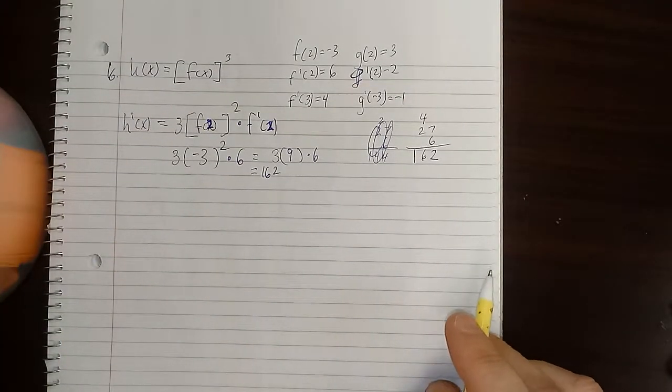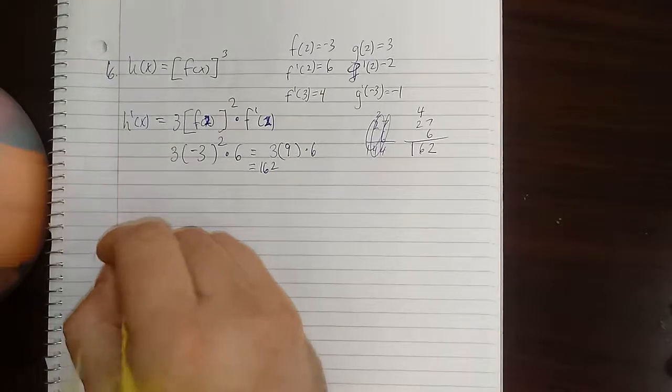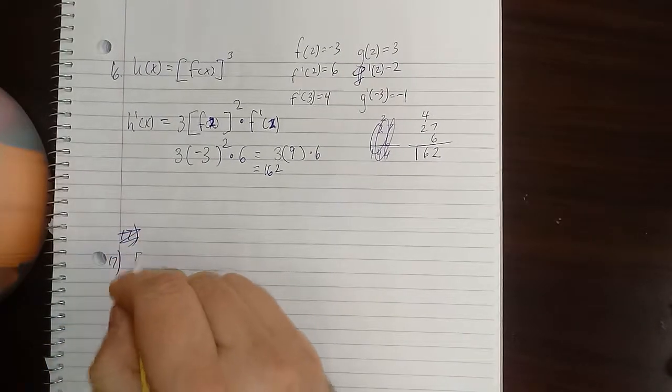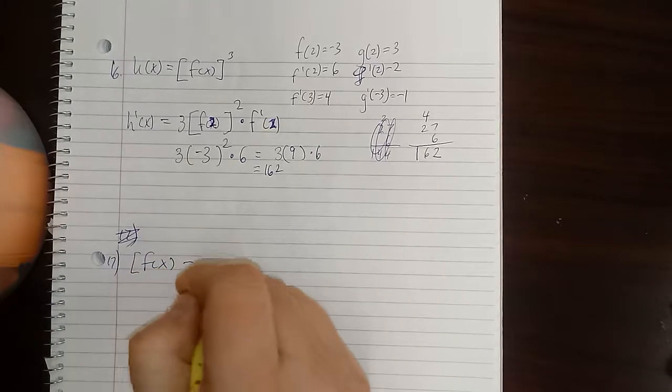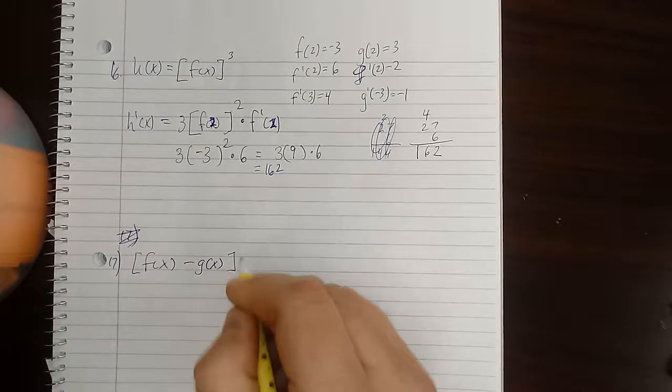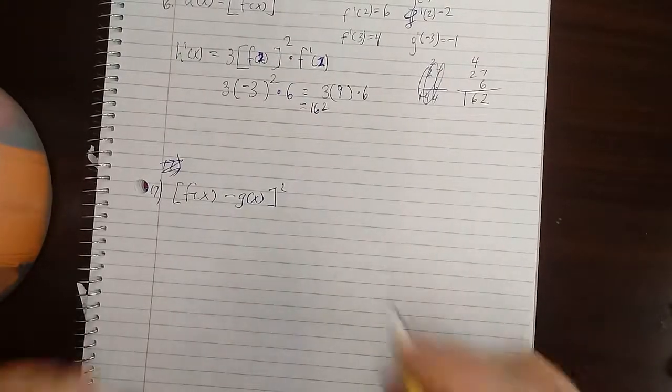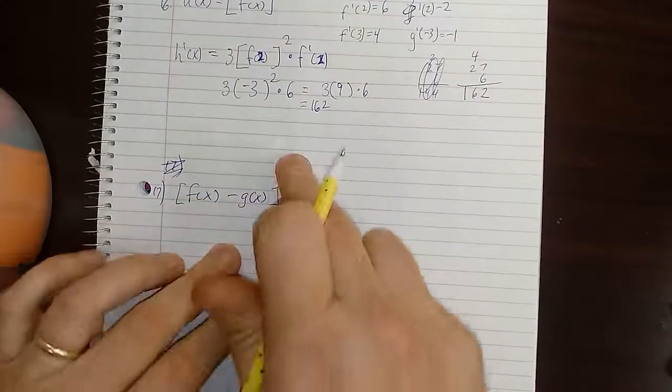Let's see, number 17. 17 says the quantity f of x minus g of x to the second power. So if we're going to find this derivative, it's something squared.